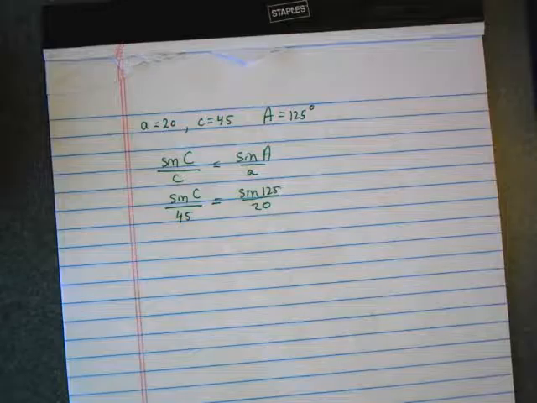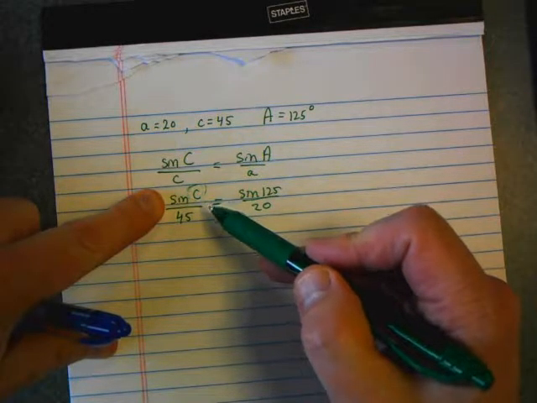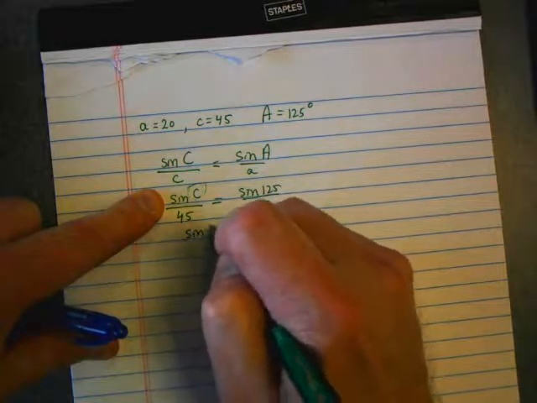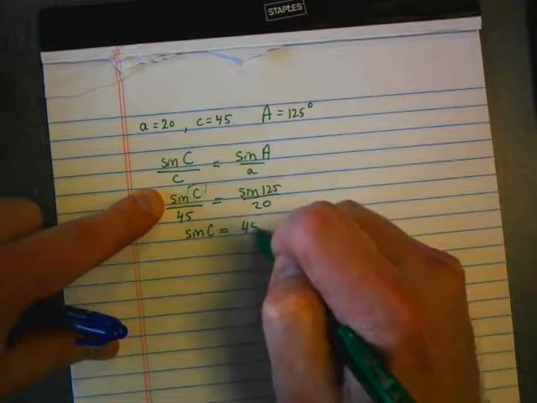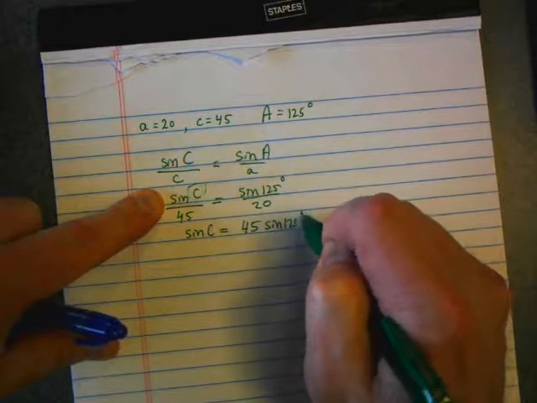What would you do with that equation? Well, I don't want to flip it because I want to get this C all by itself. Multiply both sides by 45. So sine C is 45 sine 125 degrees over 20.